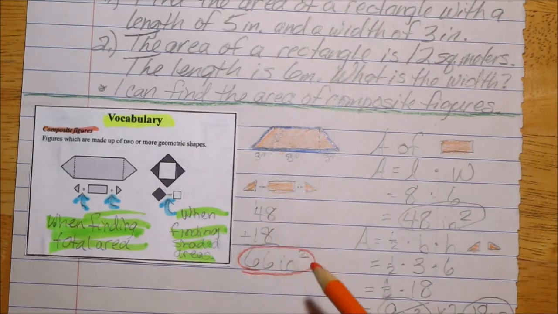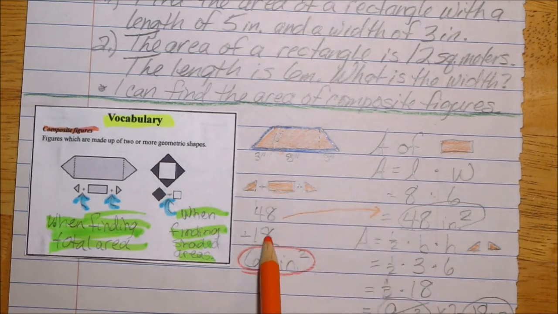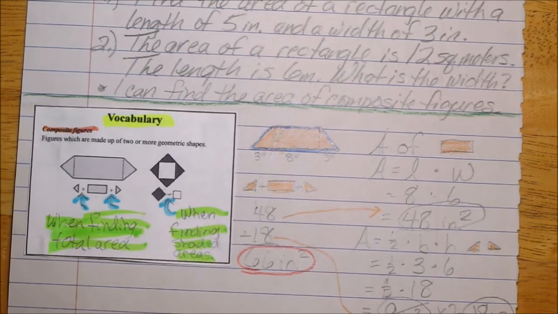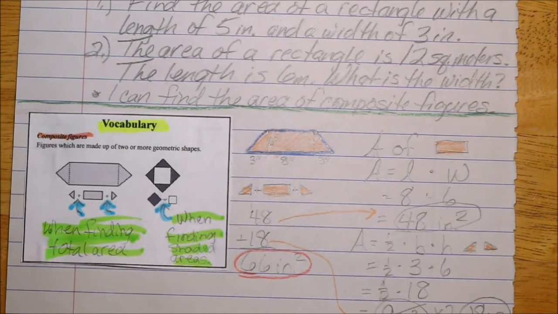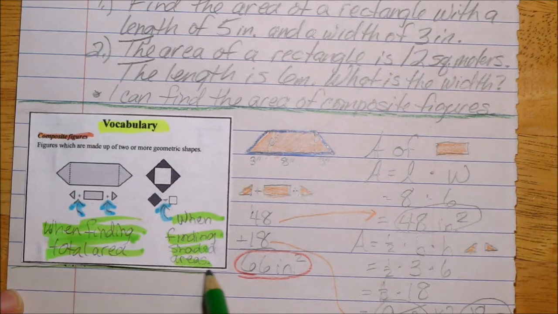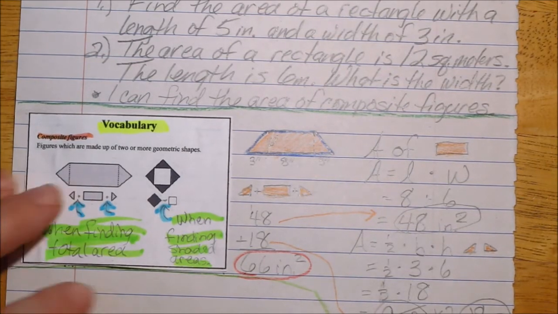All right, and I'm going to take my pencil here. Where did this 48 come from? That came from the area of the rectangle. Where did this 18 come from? That came from the area of my two triangles, right? And that's how you would find the area of that composite. All right, I'm going to take my light green pencil and separate this problem out from the next one that I'm going to do.